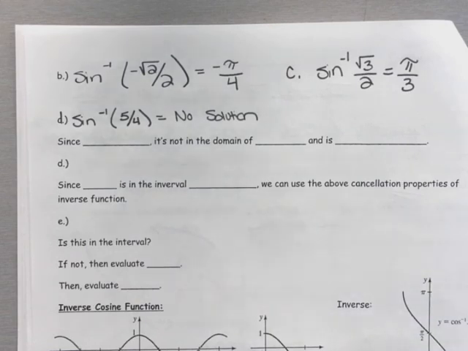So think about your sine for a minute. We can get up to 1. We can get down to negative 1, right? That's where we live, in between 1 and negative 1. So if this number is bigger than 1 or smaller than negative 1, it's no solution all day long. So that's kind of our parameter for where we can live versus where we can't.